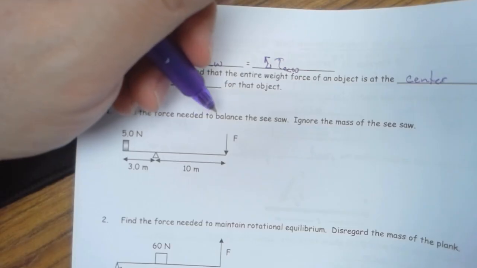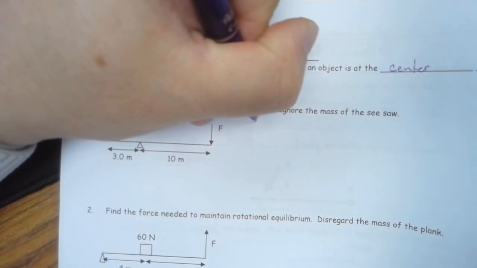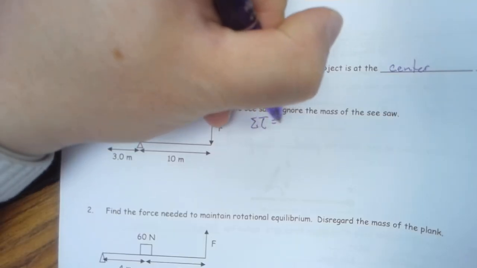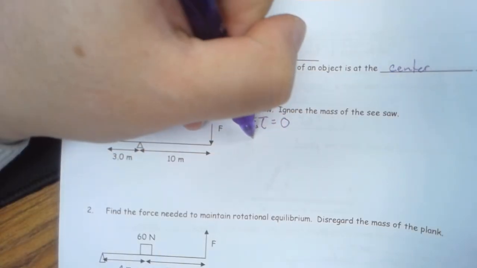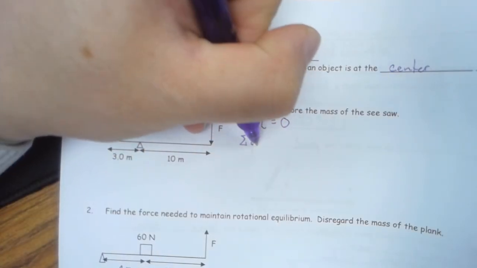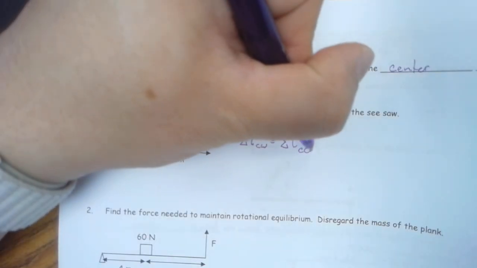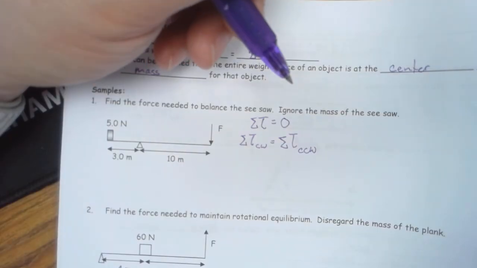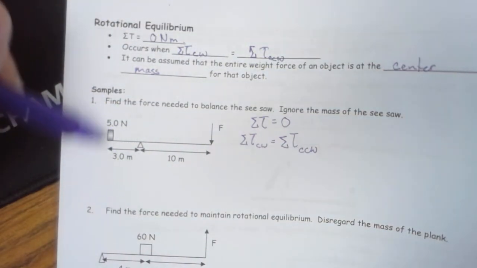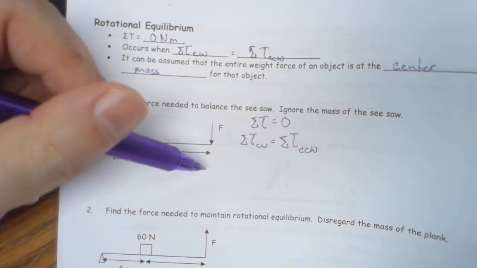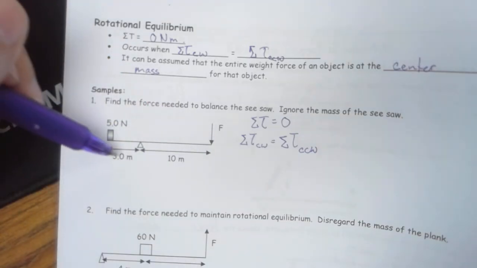So find the force needed to balance the seesaw. Ignore the mass of the seesaw. The net torque equals 0, which allows us to say net torque CW equals net torque CCW. Now, if I already have them labeled like that, that means I get to ignore the signs, right? Because I'm just going to say, hey, look, this side down is balanced out by this side down. We don't need to worry about, hey, this side is actually negative and this side's positive.